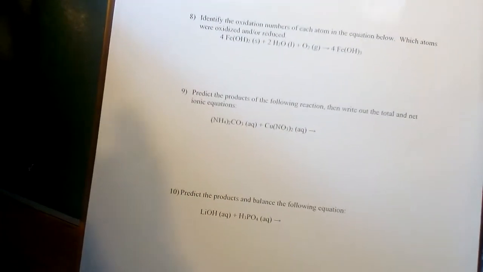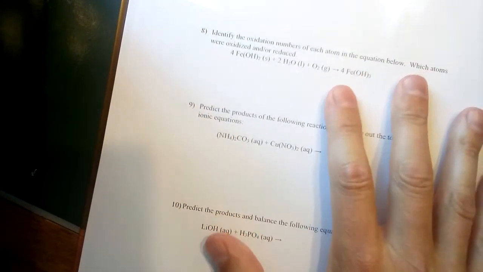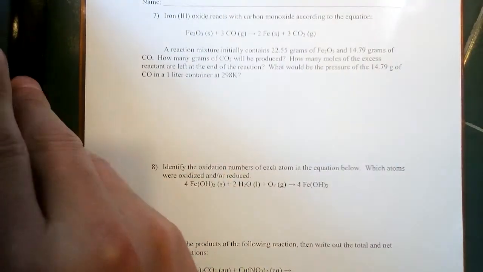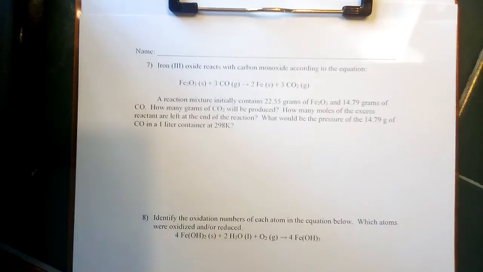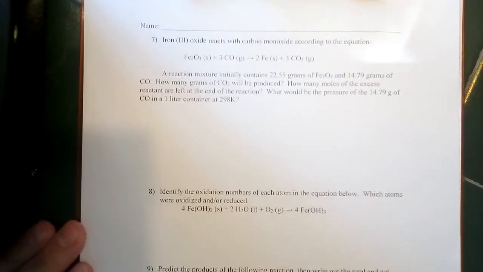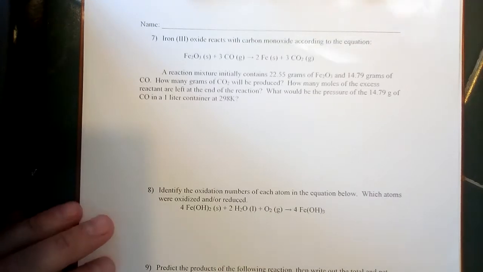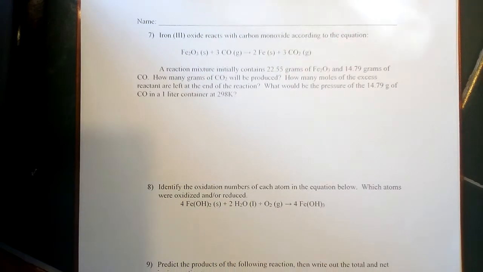Okay, getting there. Working through our practice exam here. So moving on to our final page of the practice exam. Question number 7. We've got a balanced equation there, so some kind of stoichiometry problem.